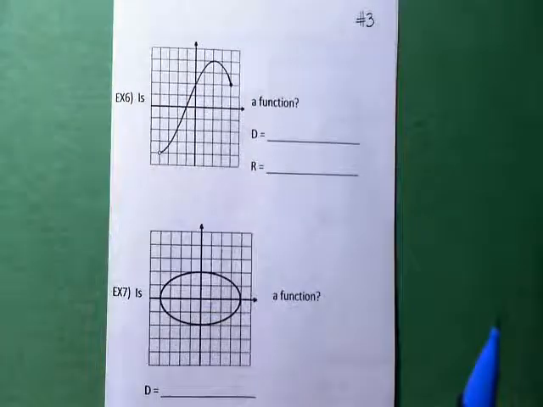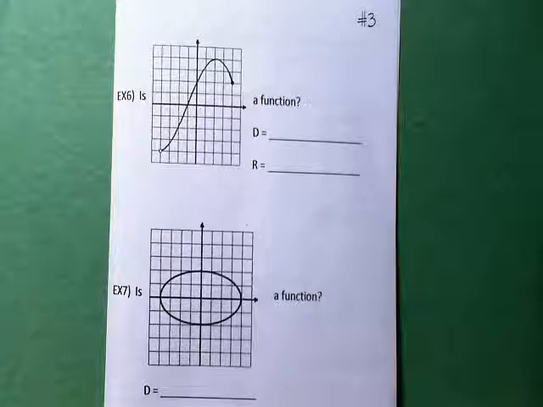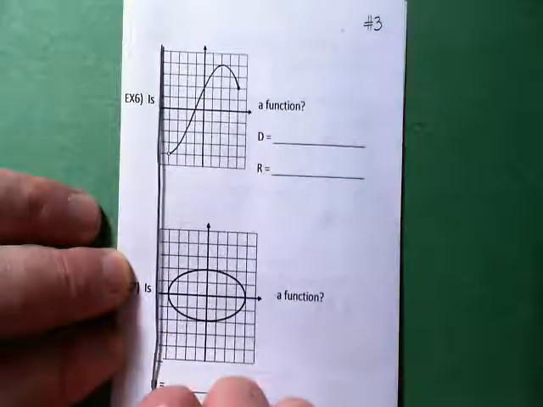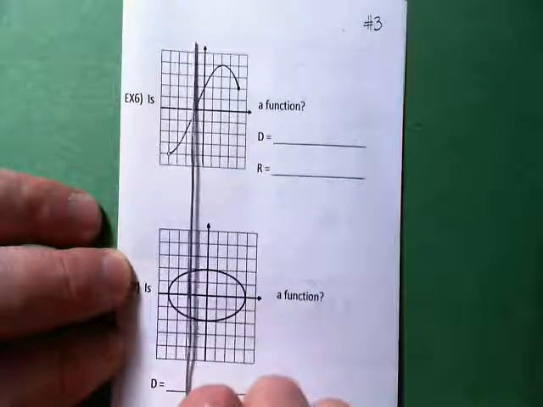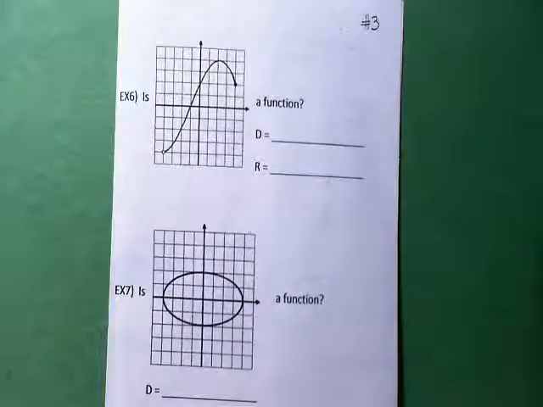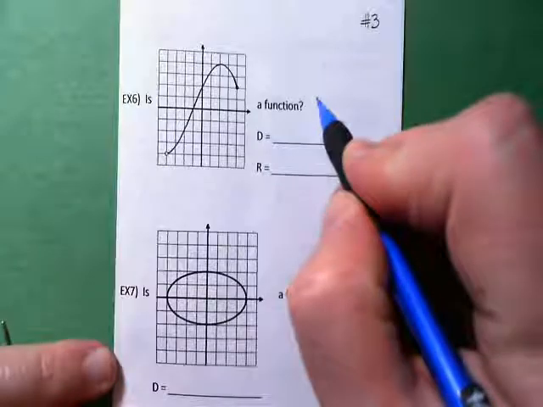Example number 6, we have a continuous diagram, a continuous graph. So that means we're going to have intervals now for the domain and range. But first of all, let's decide if it's a function, yes or no. So if I move my pencil from left to right, I notice that I'm only touching 1 point at a time. So that's an indicator that it is a function.